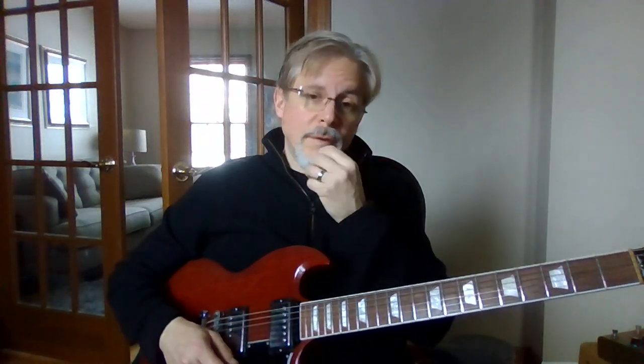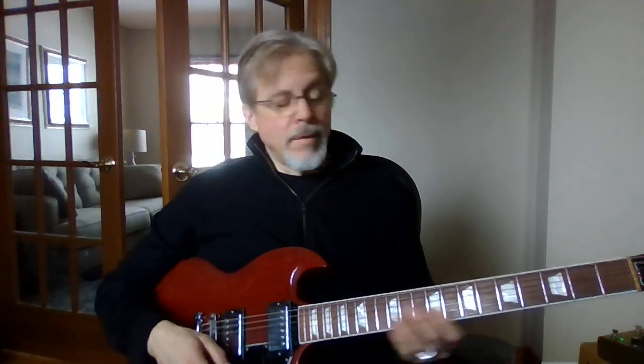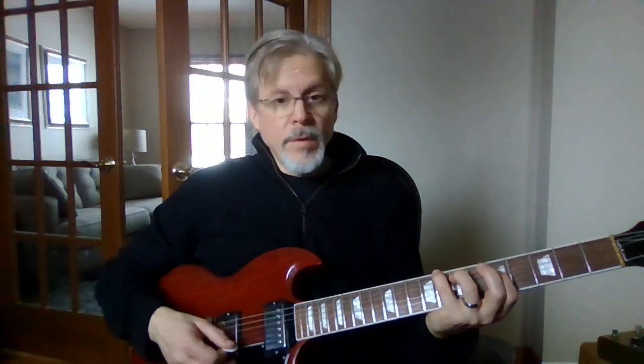Okay, so we looked at triads, how to construct them, how to practice them in all positions and variations across the neck. The other thing to know is the three-string triads as a chord. So here we have, these are called inversions.